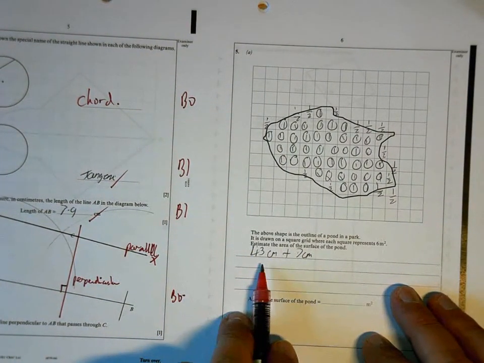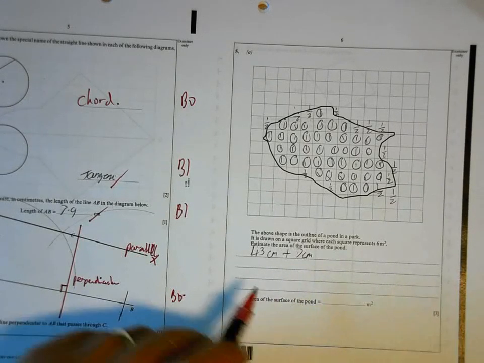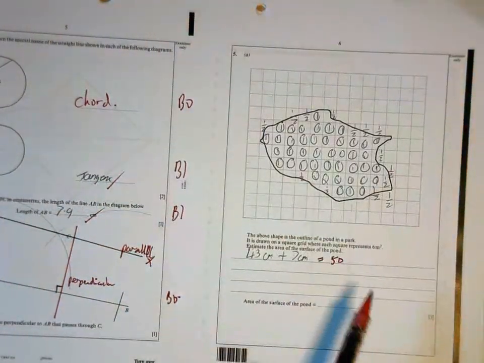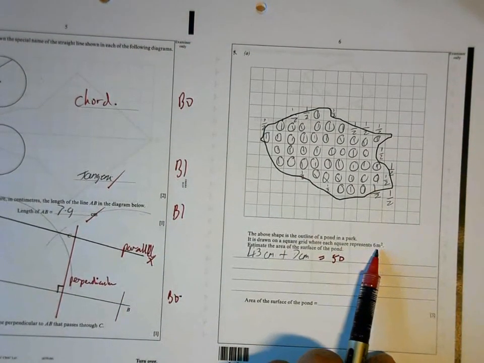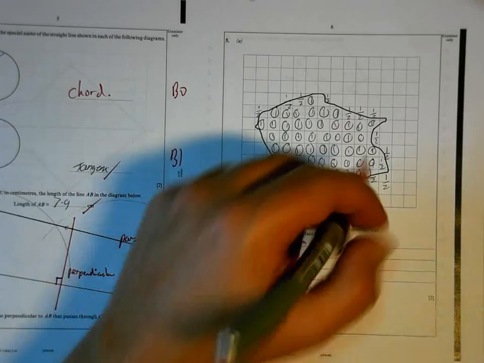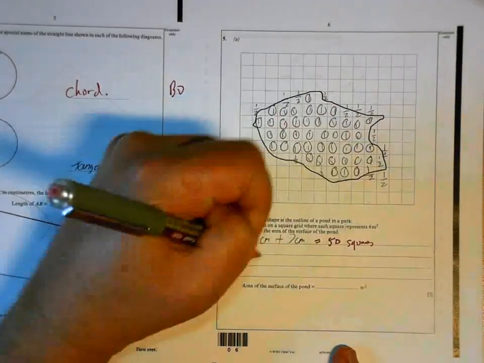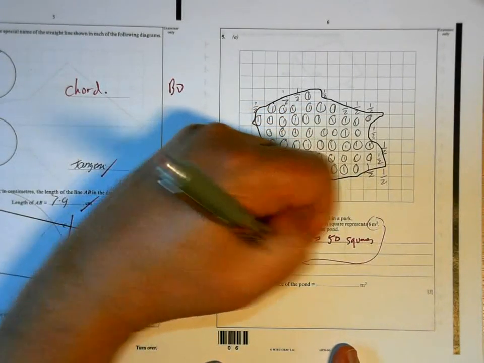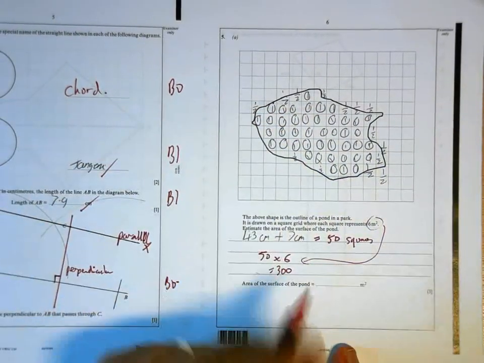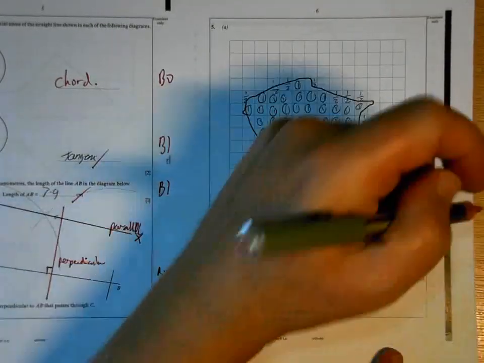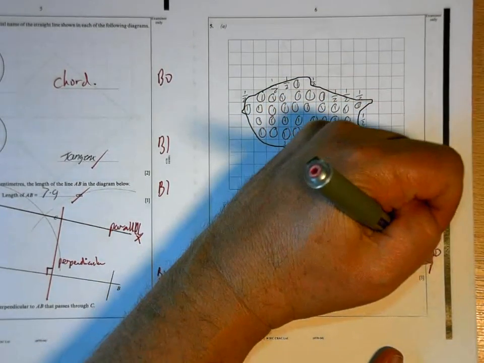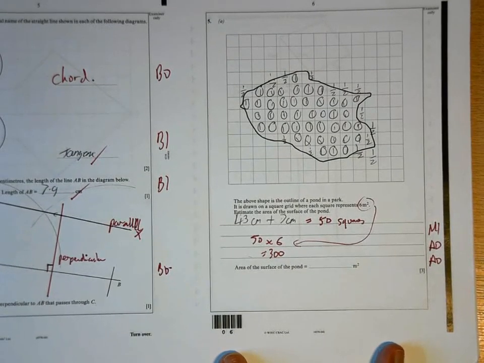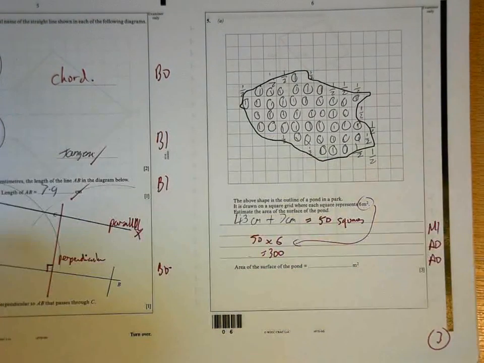So here you're saying 43 and 7, well that is 50, but each square represents 6 square meters, so you've got 50 squares. Then you would do 50 times 6 equals 300 square meters. So your method of counting the squares is right, but you haven't gone on to finish answering that question. So 3 marks on that page.